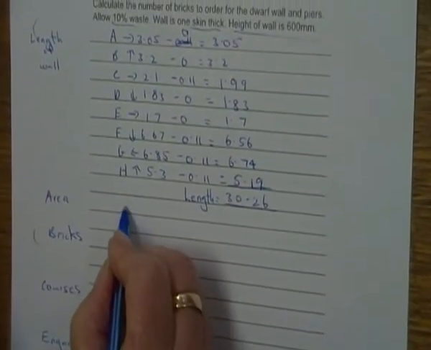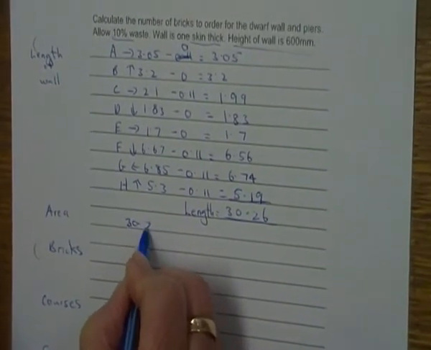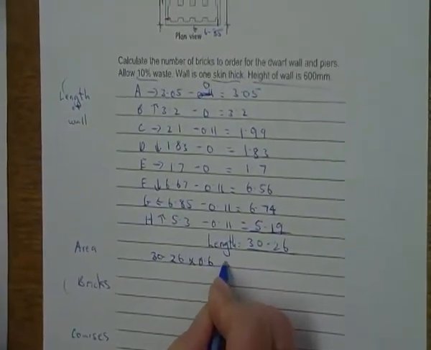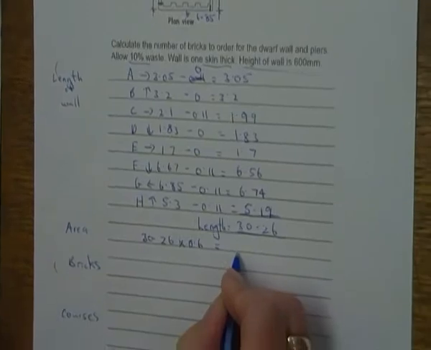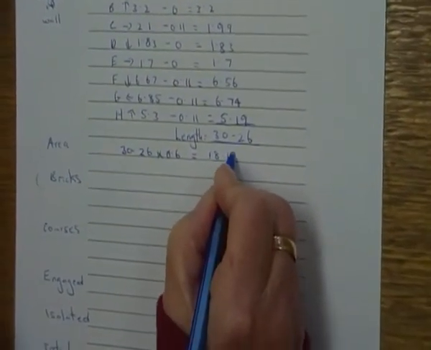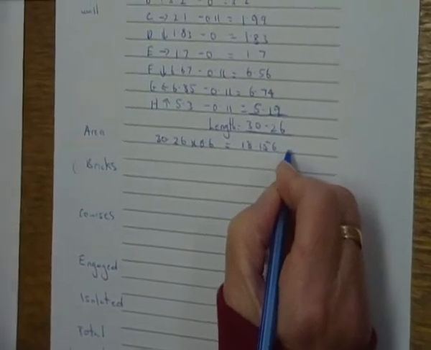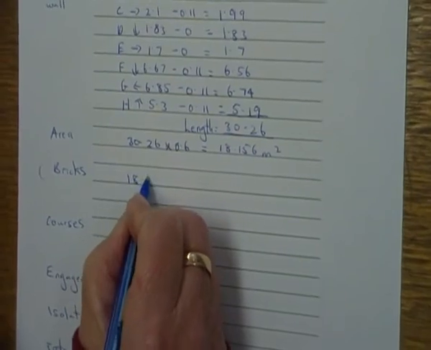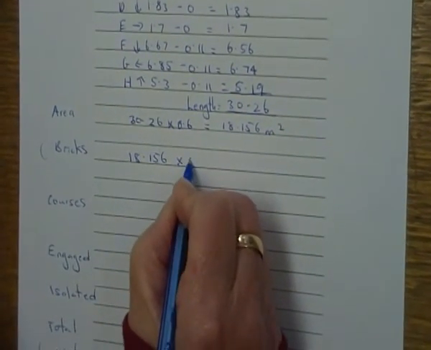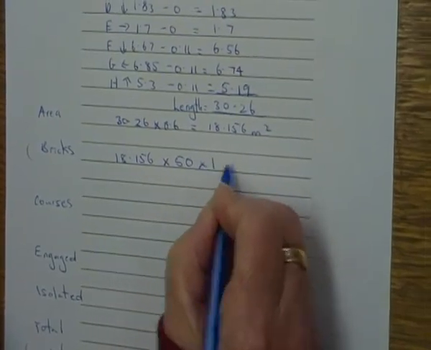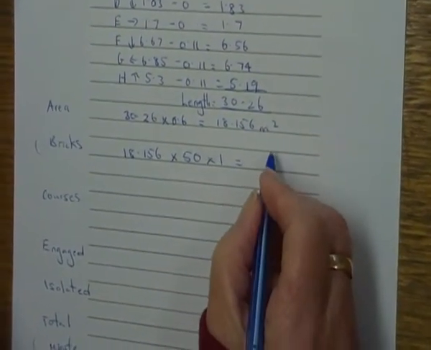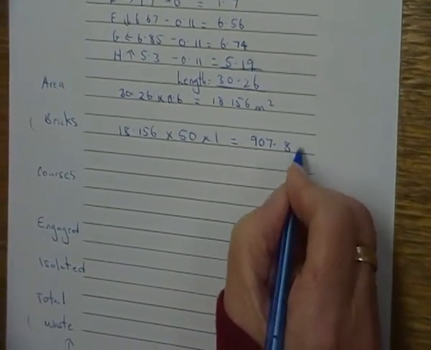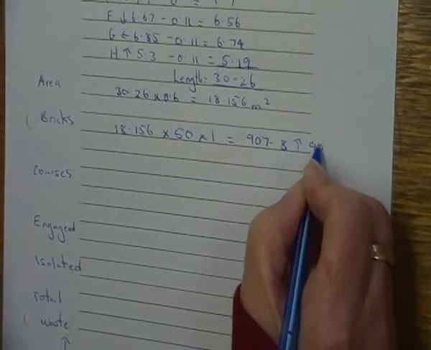Okay, so my area is going to be 30.26 times my height. We go to the question, we remember to convert, and it's going to be 18.156. Okay, so my bricks, that's metre squared, so my bricks is 18.156 times 50. Now it's one skin times 1, and so we're going to get 907.8. So that rounds up to 908 bricks.